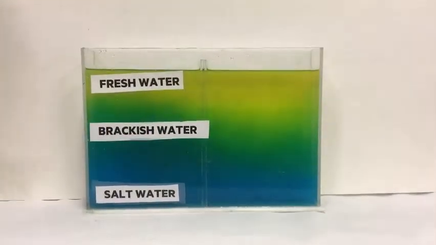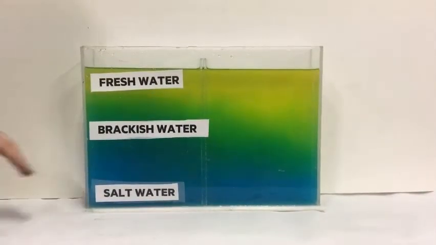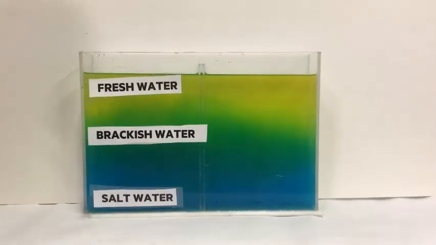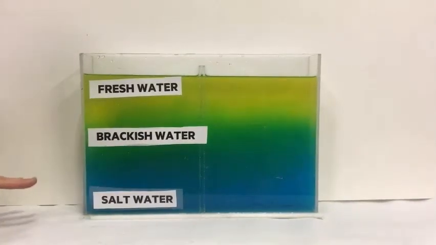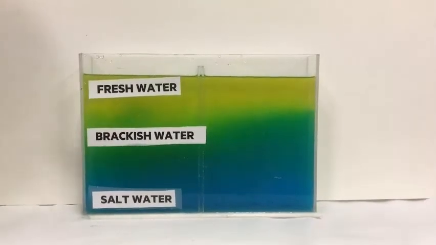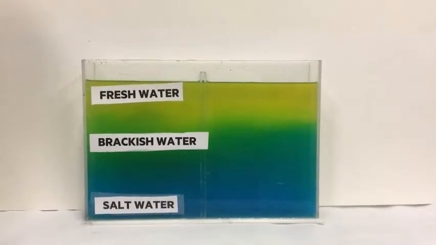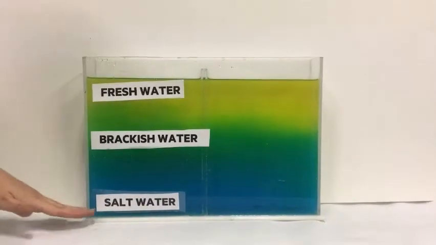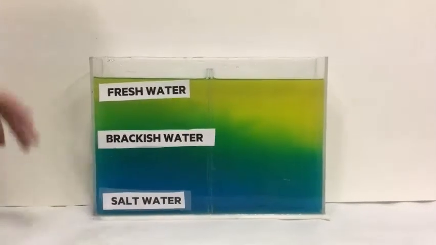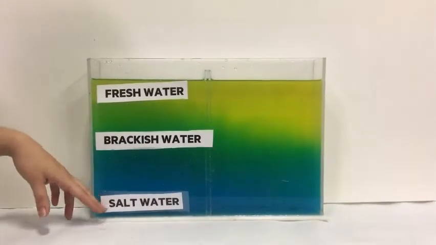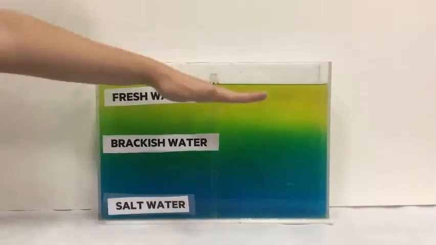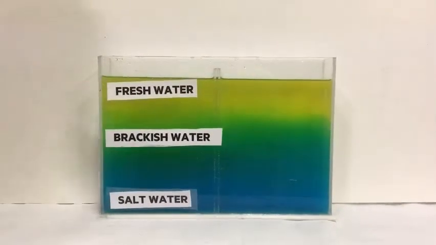Brackish water is a combination of salt and fresh water, just like how blue and yellow make green. Brackish water is the combination of the two. Now, once this fully settled, we'll see there's a layering or a stratification that happens between these three kinds of water. And this happens because of the density of each of them. Salt water is dense. It's the heaviest water of the three, so therefore it sunk to the bottom of our model. Whereas fresh water, we didn't add in any of this extra weight of the salt, so it's light and it floated to the top of our model.